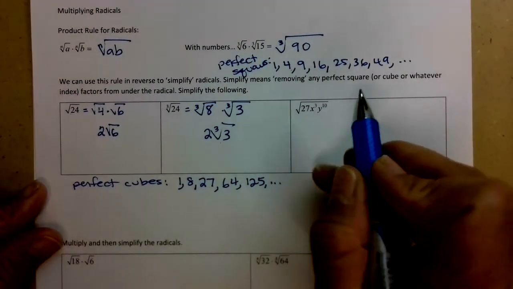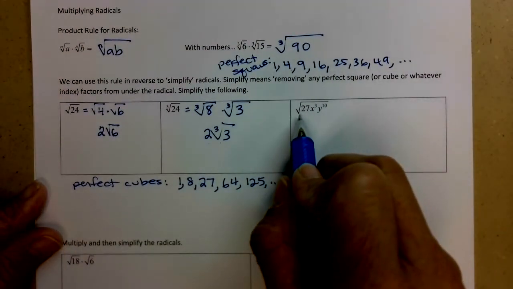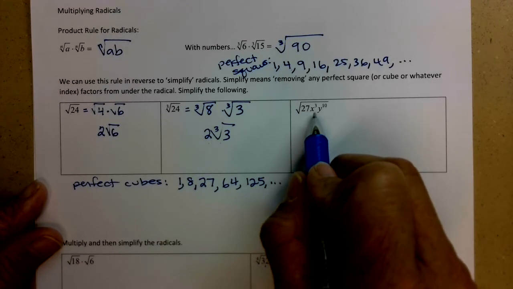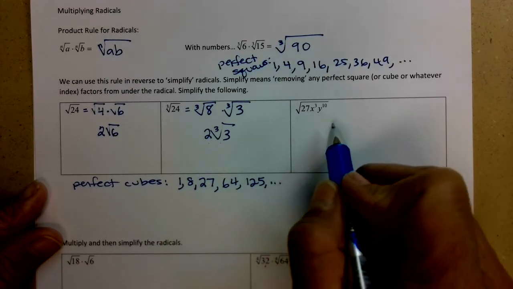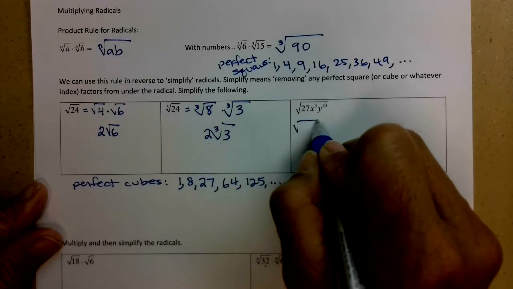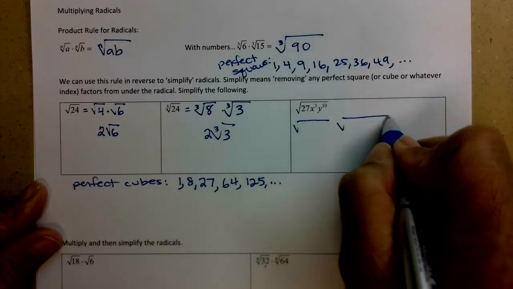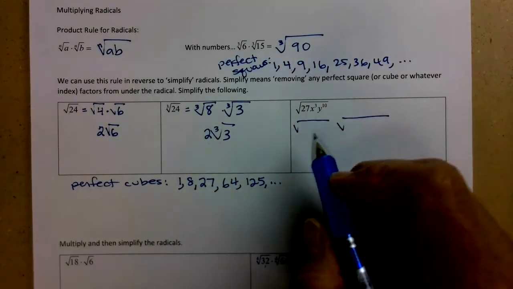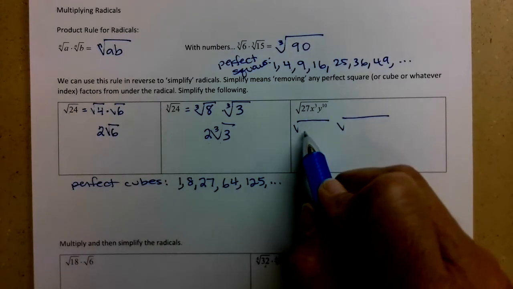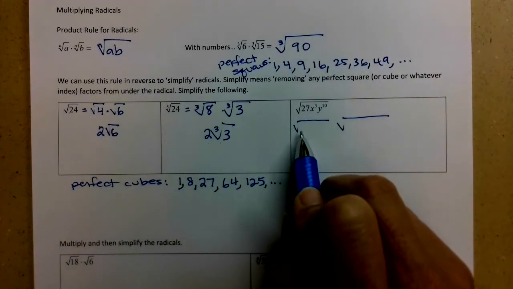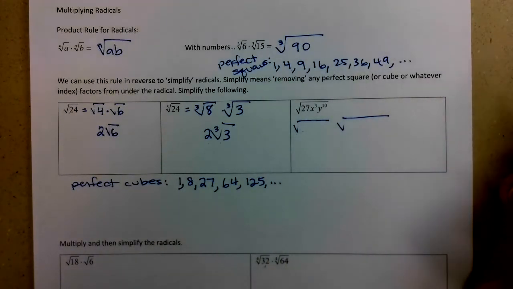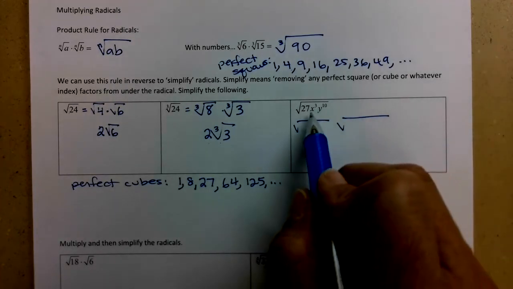Okay, finally, square root of 27 x cubed y to the 10th. Okay, I'm going to write this down here because it might be long. So we're just going to go factor by factor. We'll put the perfect square factor in the left radical and then its partner factor in the right.